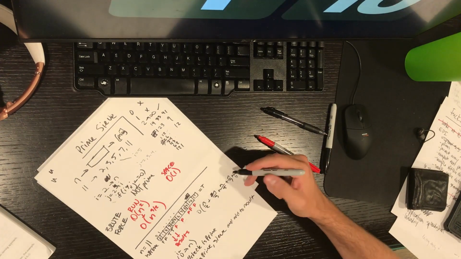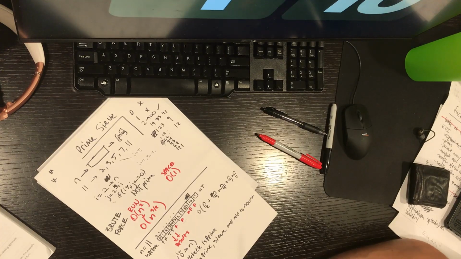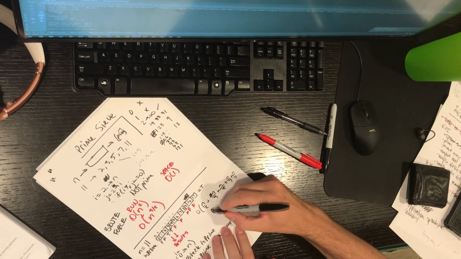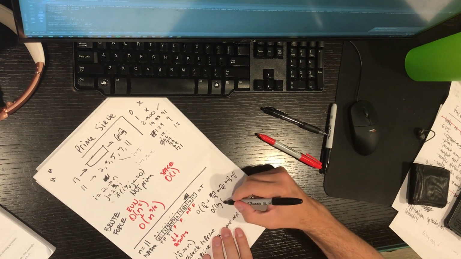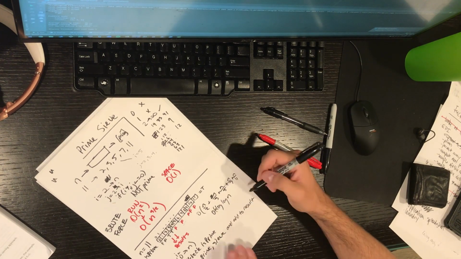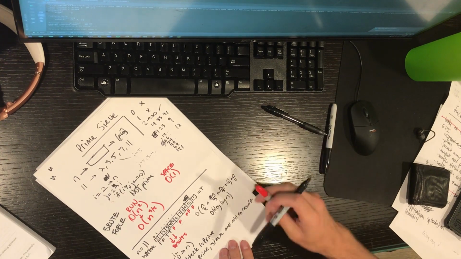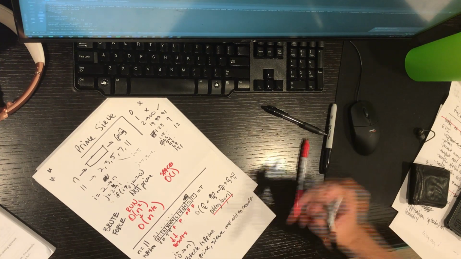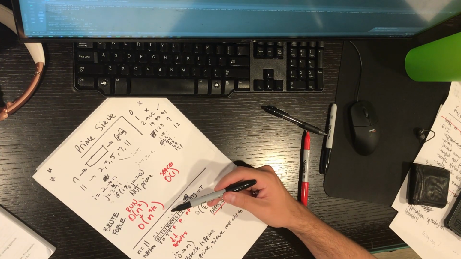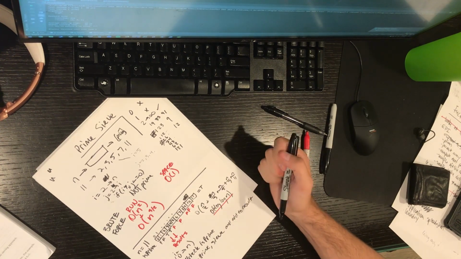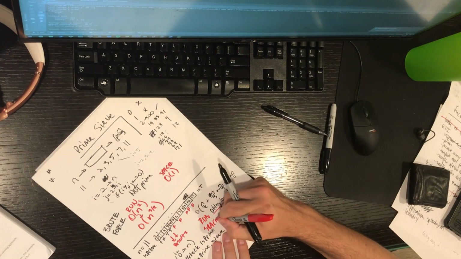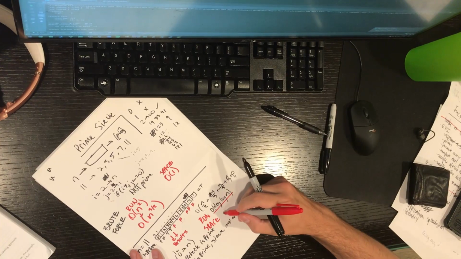So you could, for extra bonus points, prove in an interview that it's actually O of n log log n. But you could just say off the bat, hey, I know that's better than n log n. And then for space, we are using O of n extra space.